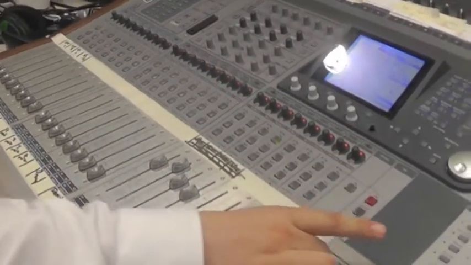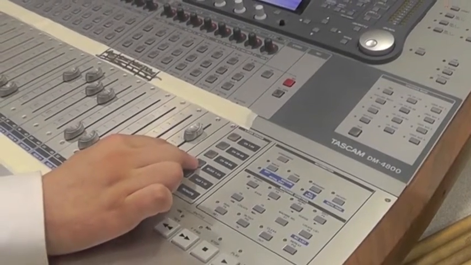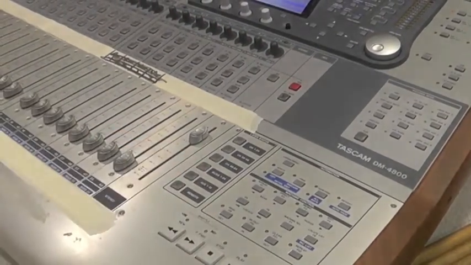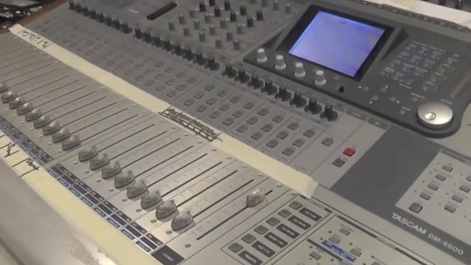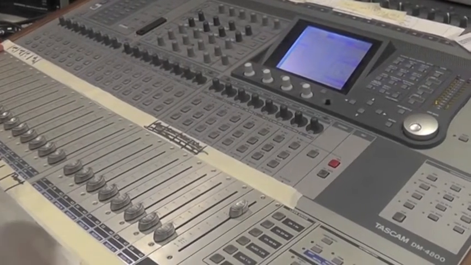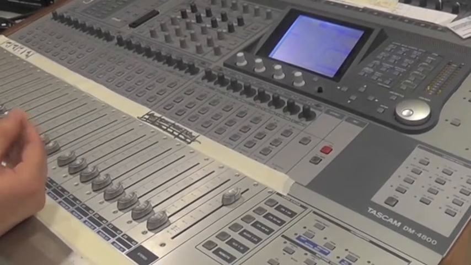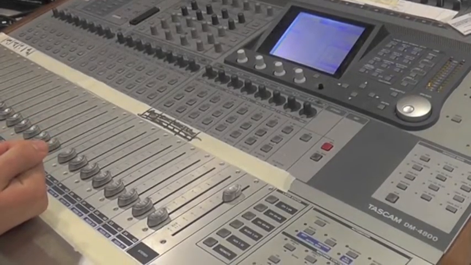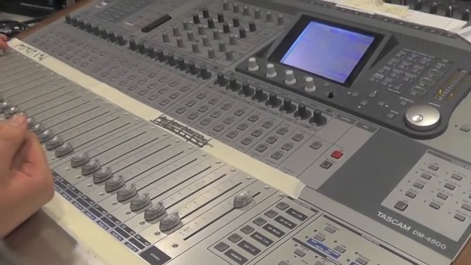Now, on the layer section of the desk, I'm going to press bus 1 to 24. And all I have to do to bring the drum kit back in is make sure I turn up bus 1. And you see it's preserved the exact relationship between those faders that we had before. So now if someone asks me to turn up the drum kit, I can just turn that one fader and it keeps the exact relationship between the different ones.